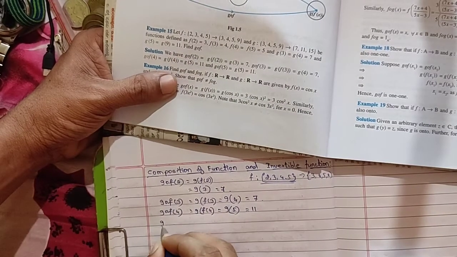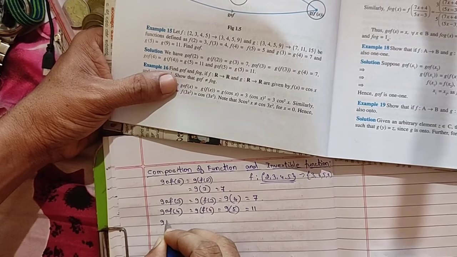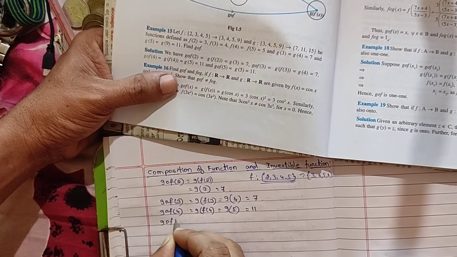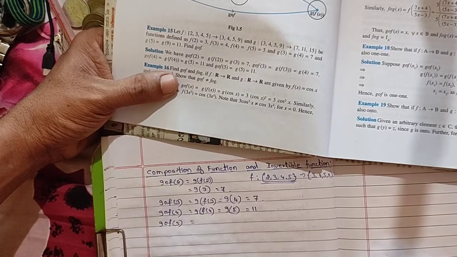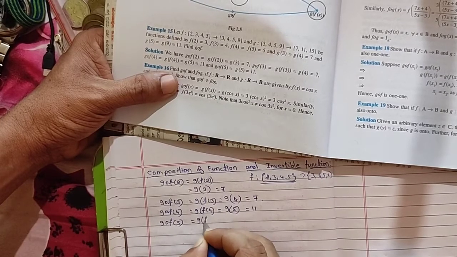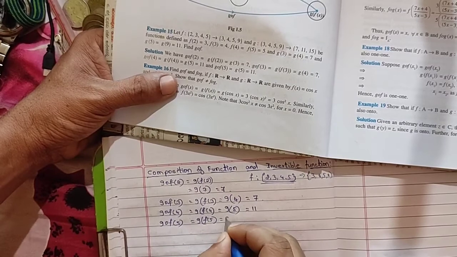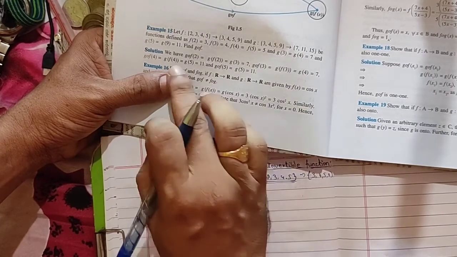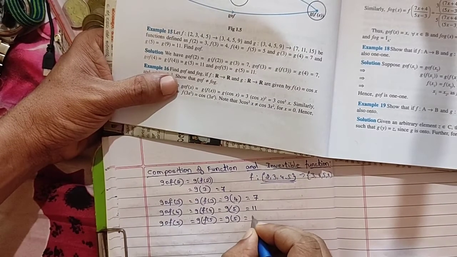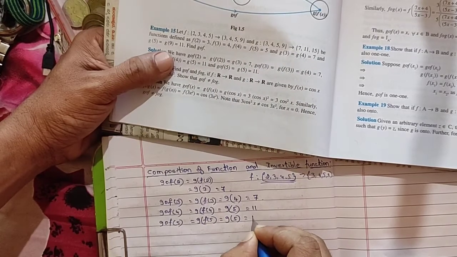So now what about G of F of 5? F of 5 is 5. It means G of 5. So G of 5 is 11.